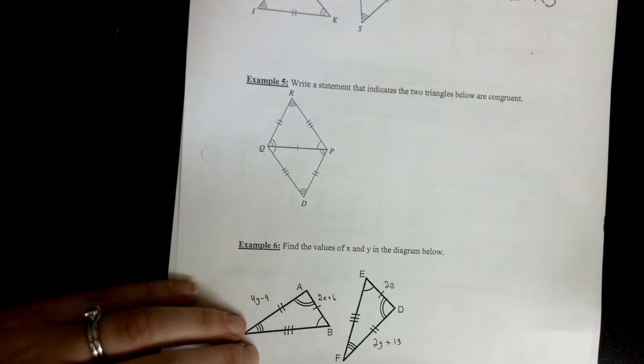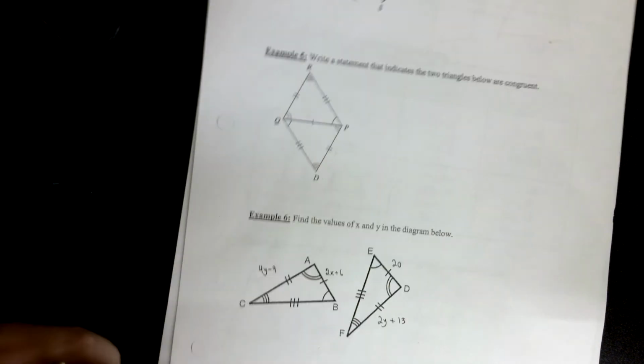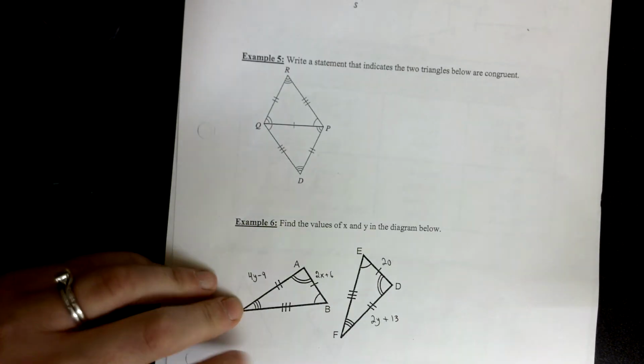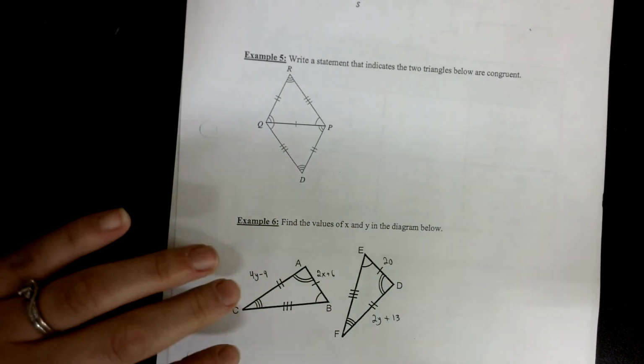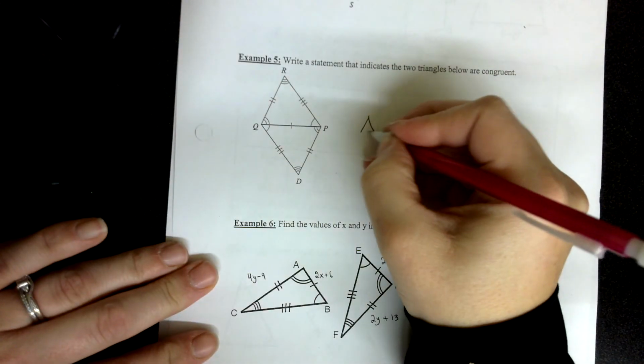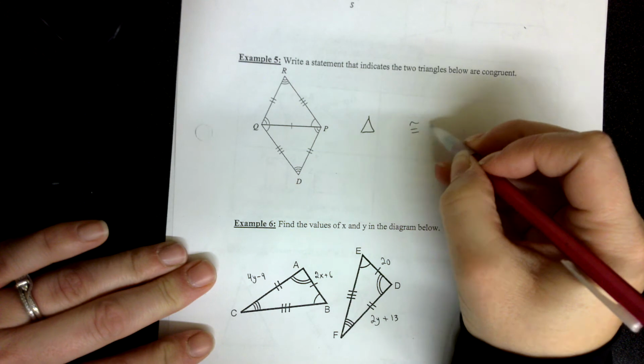Okay, so example 5, write a statement that indicates the two triangles below are congruent. So again, we have triangle is congruent to triangle.